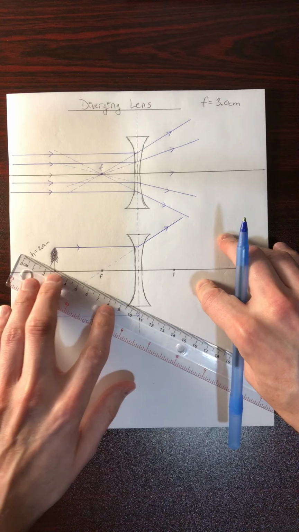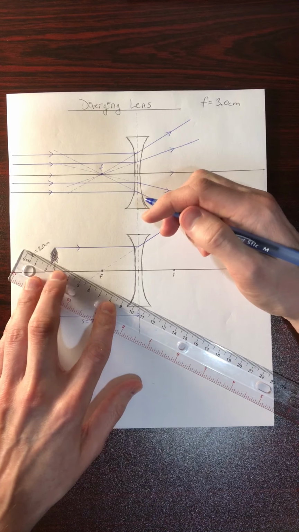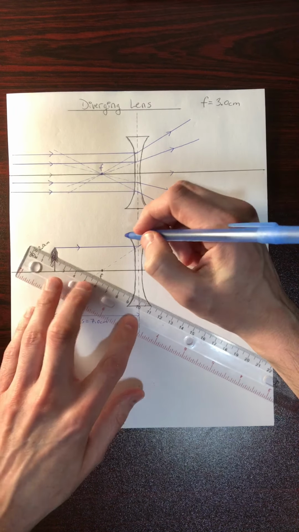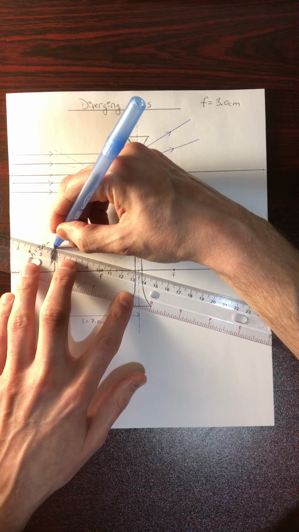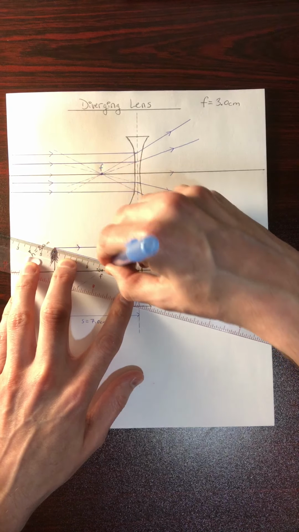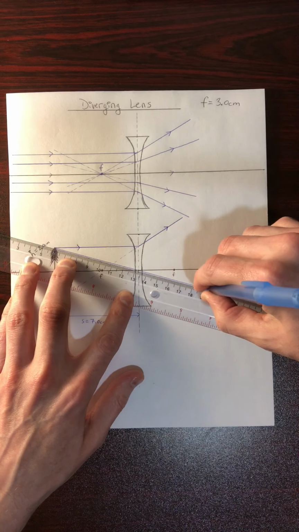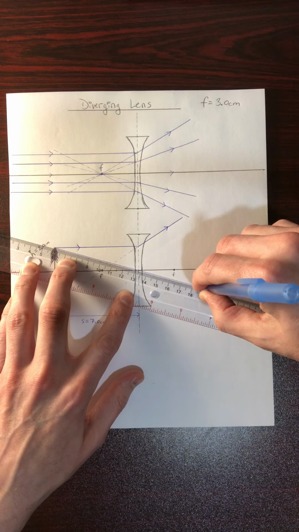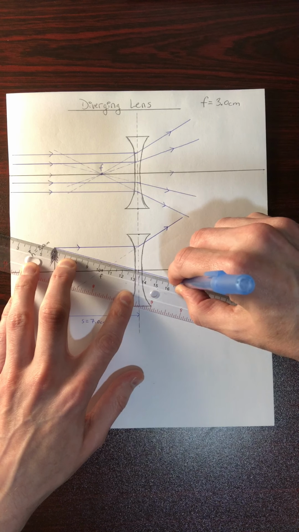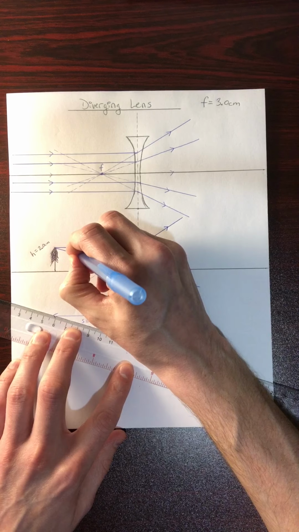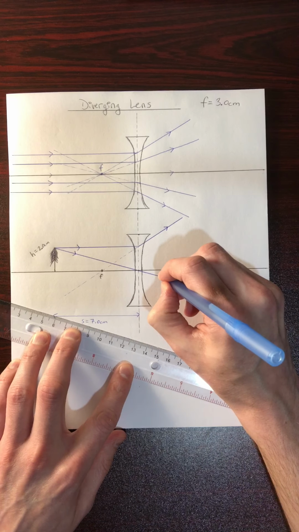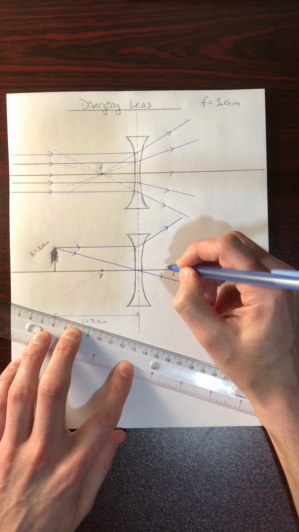The next one, as before, is we can send a ray straight through the center of the lens, and if we do that, it's not going to change its direction. Okay, so I've got a little arrow on it here.